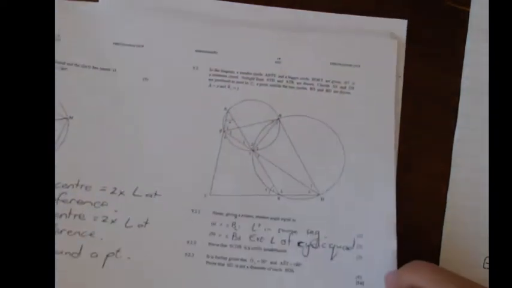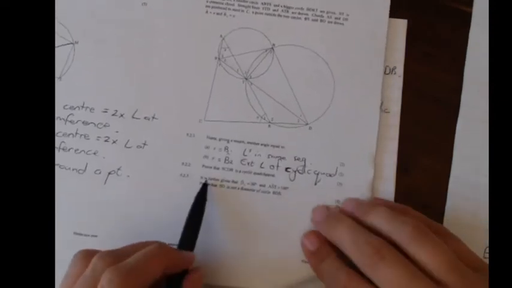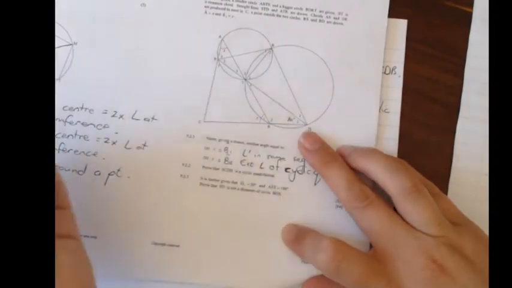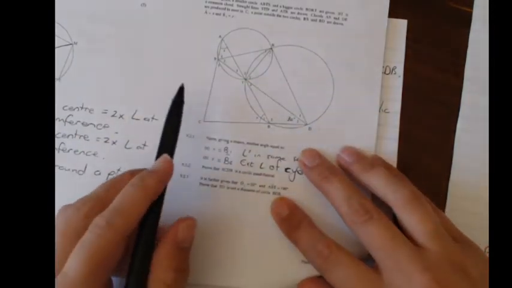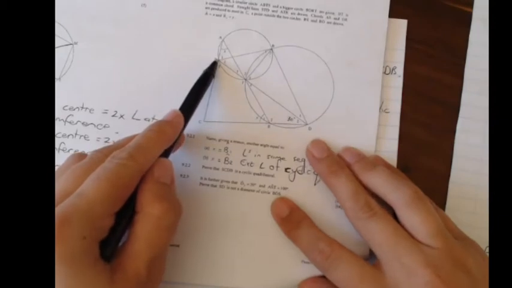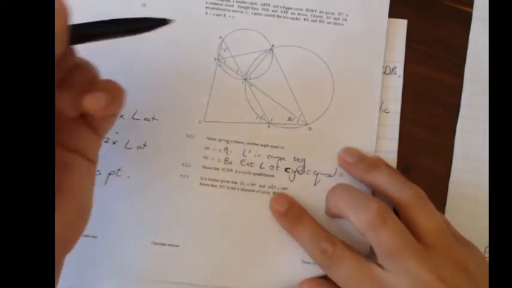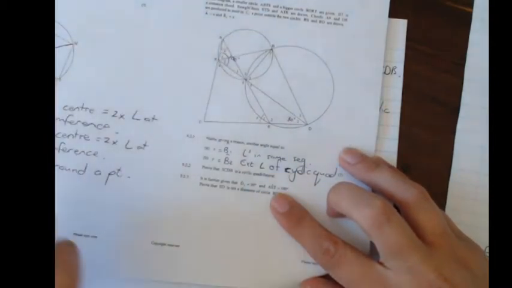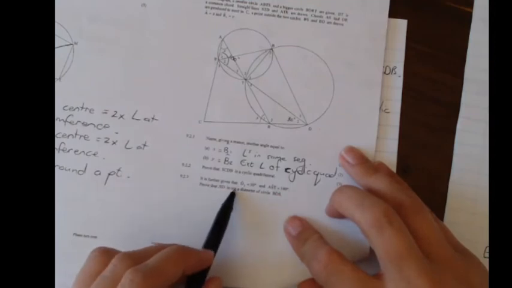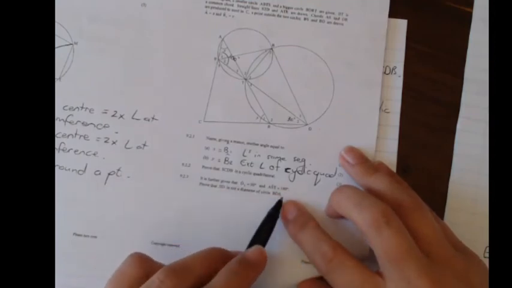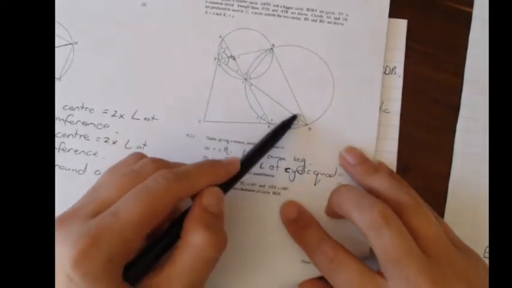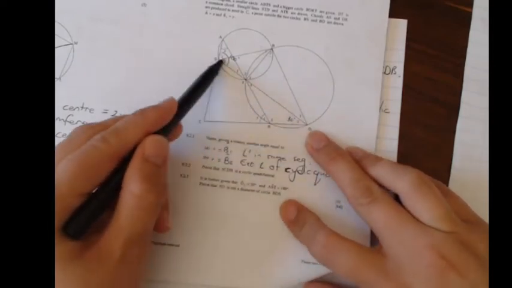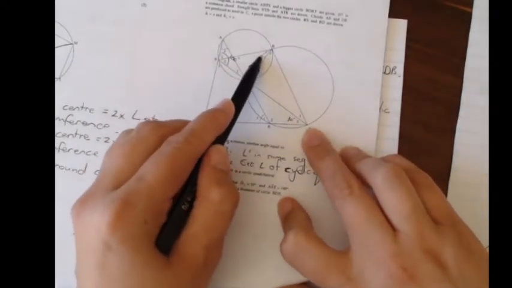Okay, then 9.2.3. If it is further given that D2 is 30, so this angle there is 30, and AST is 100, so that angle there is 100. Prove that SD is not a diameter of the circle BDS. I want to prove that this is not a diameter, so I basically want to show that it's not 90 degrees.